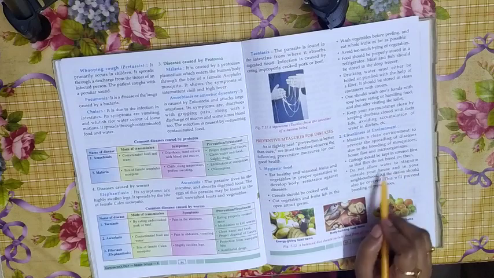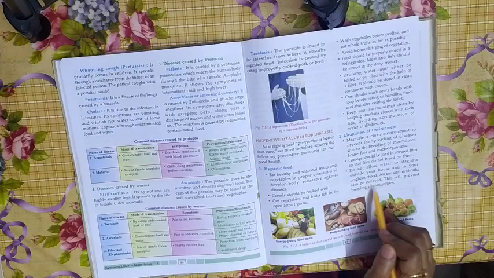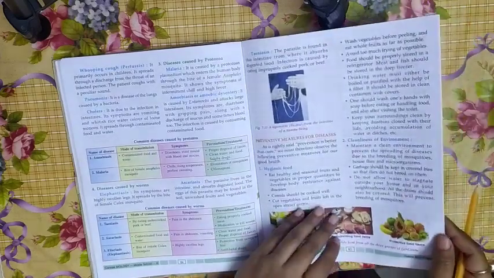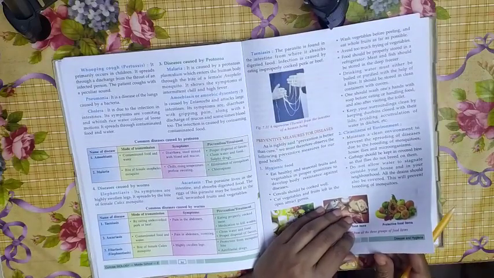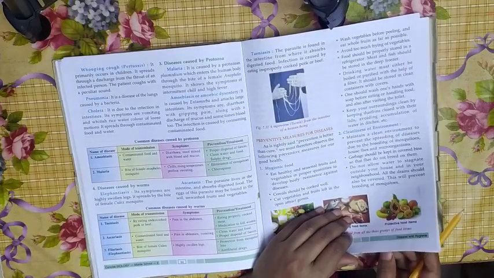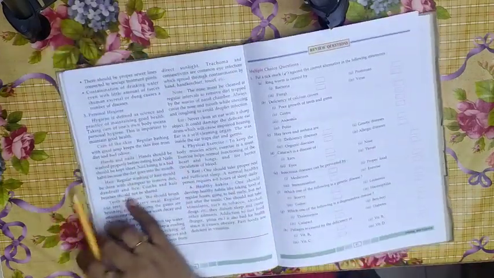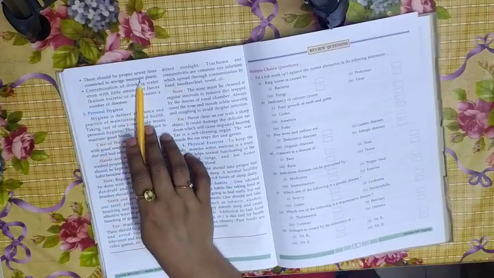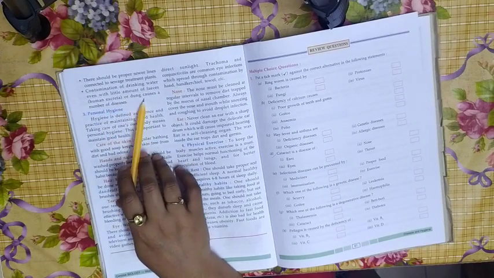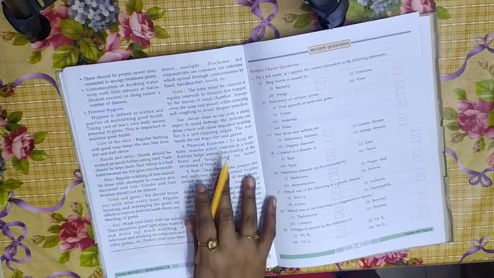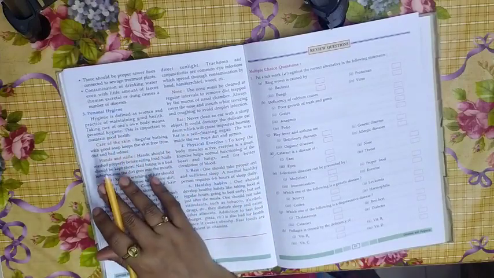Do not allow water to stagnate outside your house and in your neighborhood, because this is the breeding place of mosquitoes. Clear? So garbage is the breeding place of flies, whereas stagnant water is what? Breeding place of mosquitoes. Clear? Then there should be proper sewer lines connected to sewage treatment plants, and contamination of drinking water even with a little amount of feces or dung causes a number of diseases. So this all should be avoided, and for this we have to keep our environment very clean.